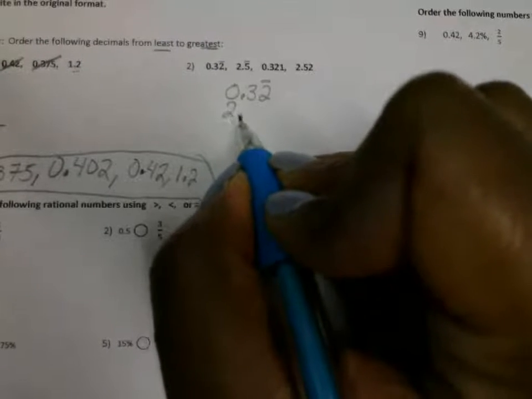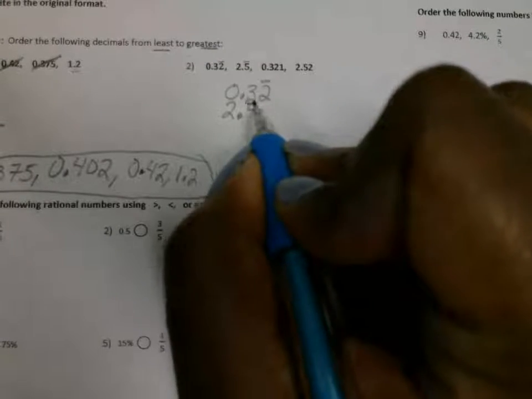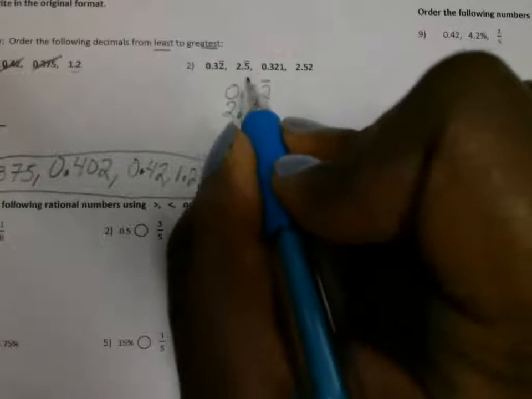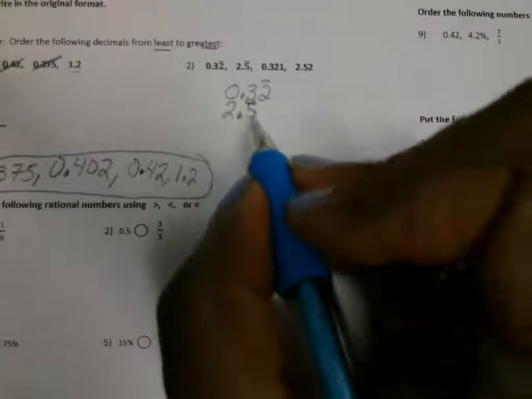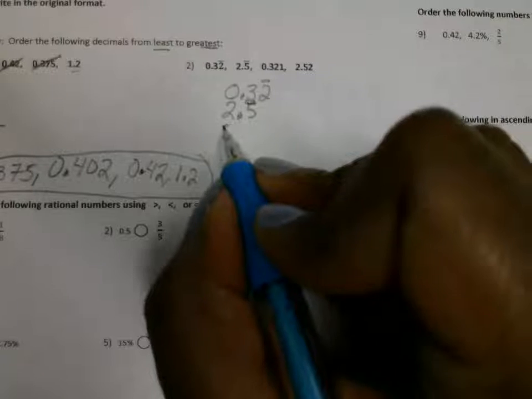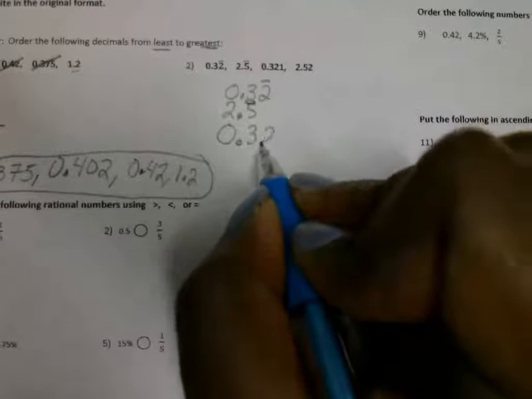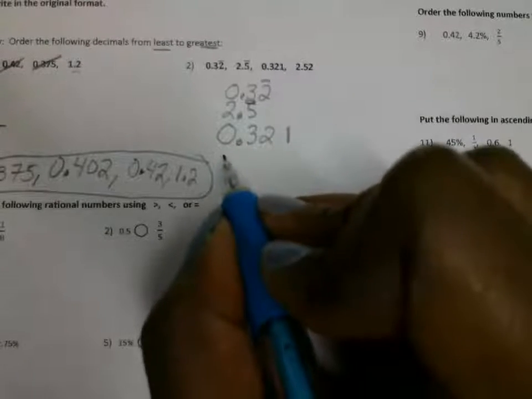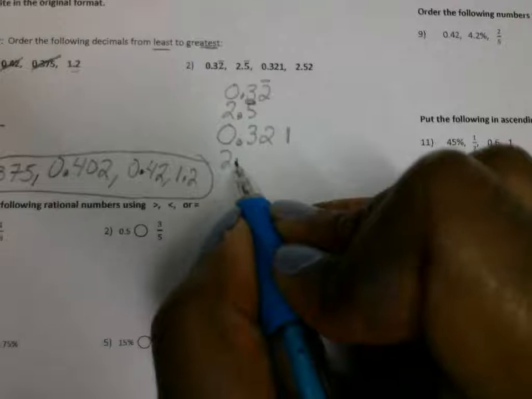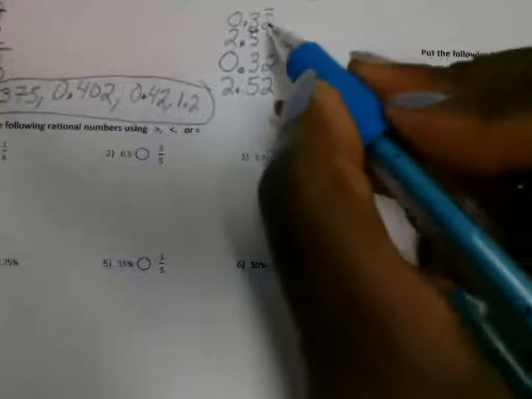Line up by the decimal, the second number, 5. We know 5 is going to keep going on and on forever because it's repeating. You got the repeating bar or what you call bar notation there. The third number, line up by the decimal. We got 3, 2, 1. And the last number, line up by the decimal. We got 5, 2. All right, so let's fill in these empty spaces.